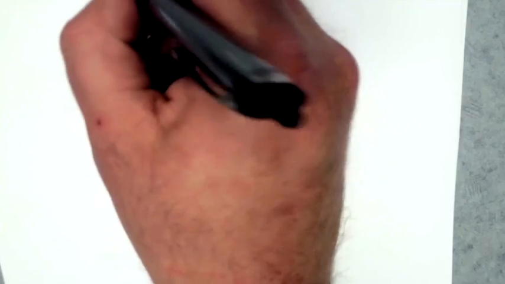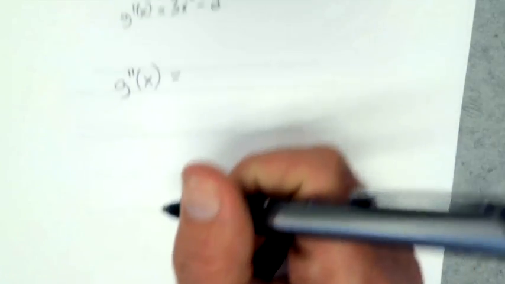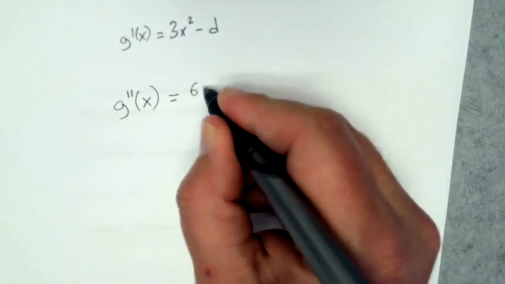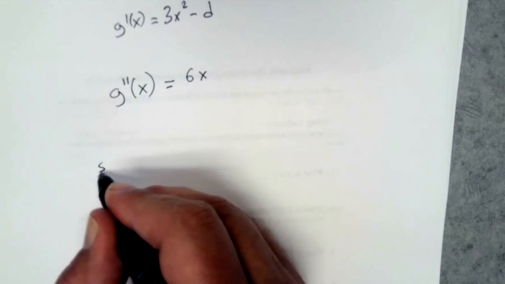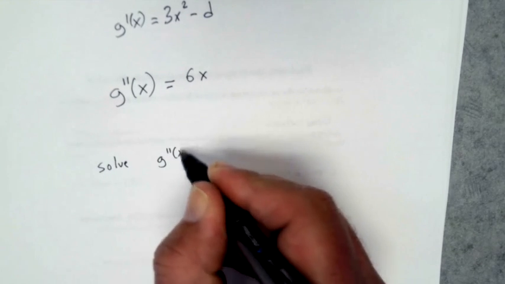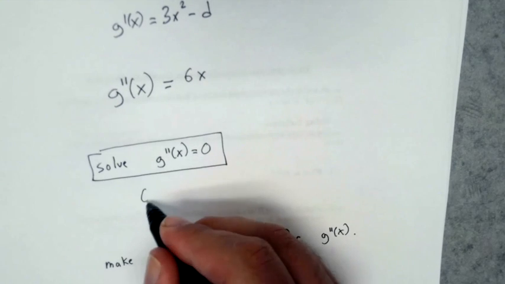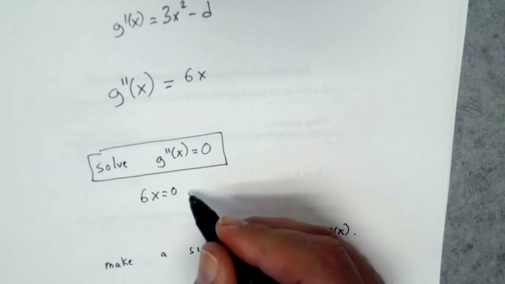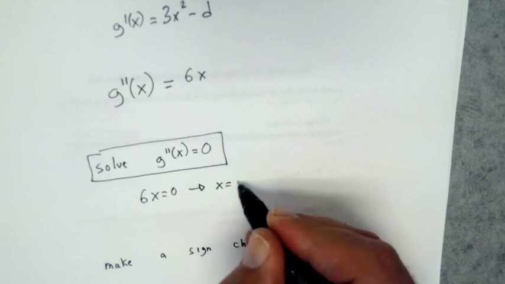So we had g prime of x was 3x squared minus d. And so we have g double prime of x is 6x. And so we want to solve g double prime of x is equal to 0. And then we want to make a sign chart for g double prime of x. Solving 6x equals 0 is just x equals 0.